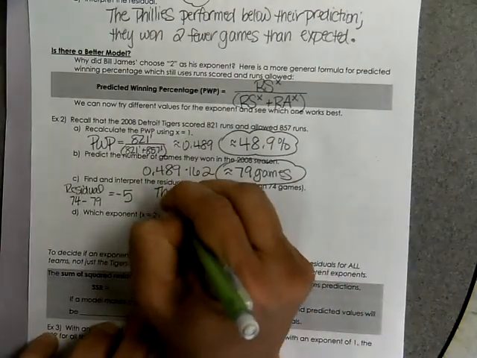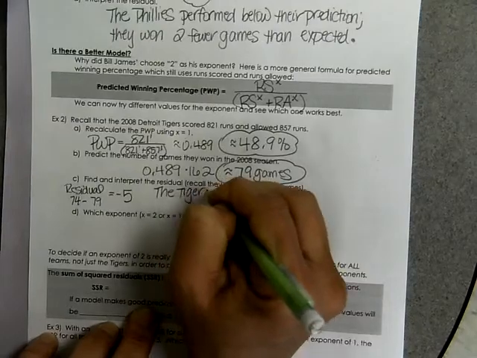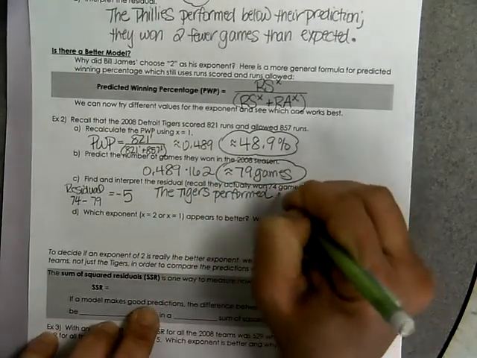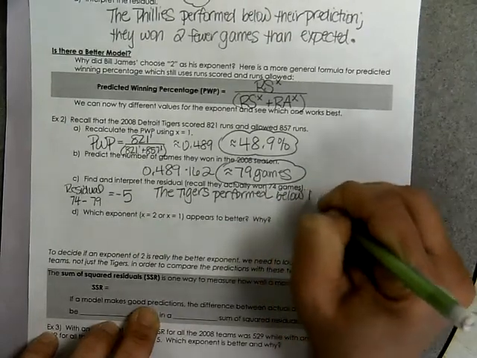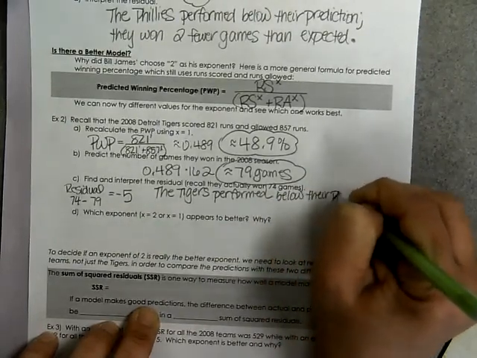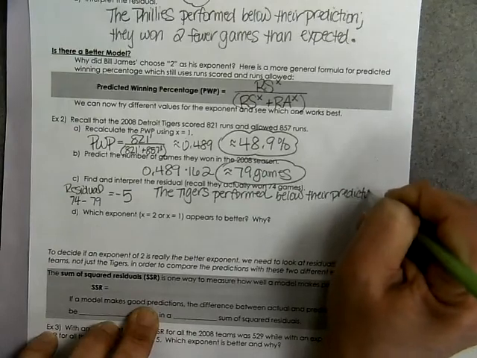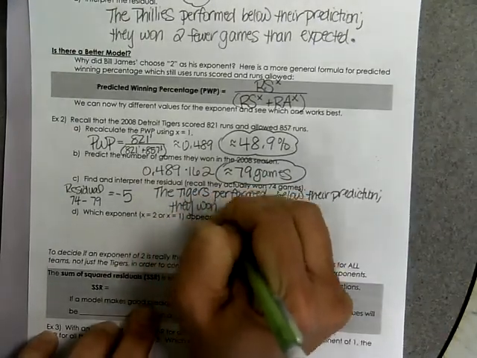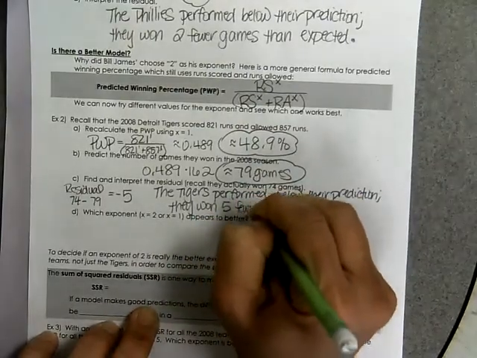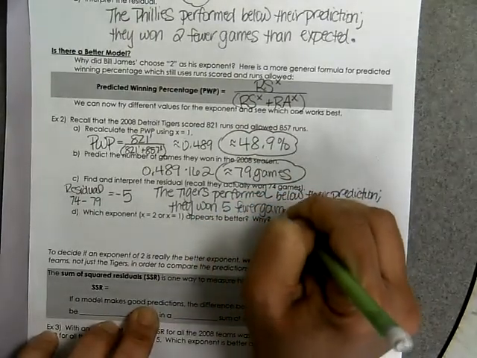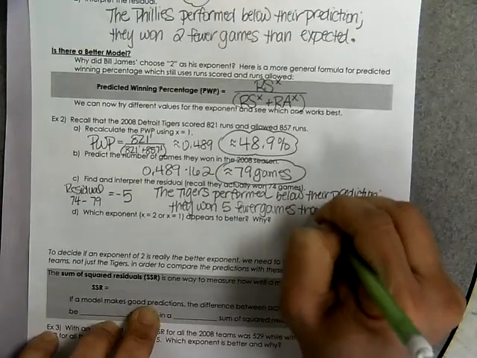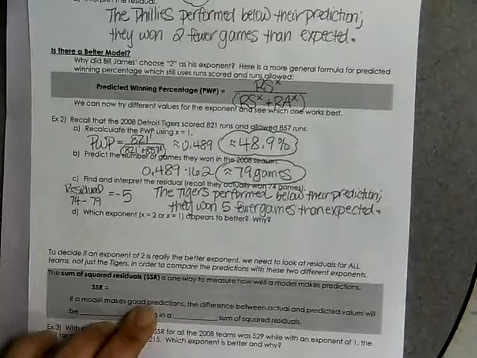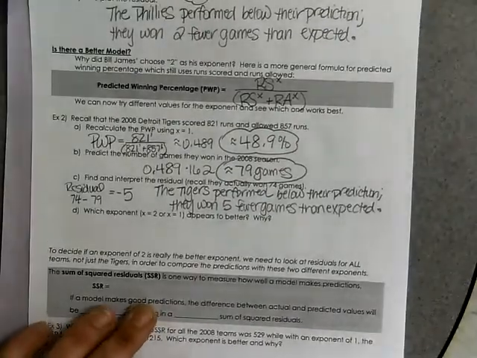So to interpret, we can say that the Tigers, in this case, performed below their prediction. Again, because it was negative, that means that they won 5 fewer games than expected. So that would be our interpretation of that residual.